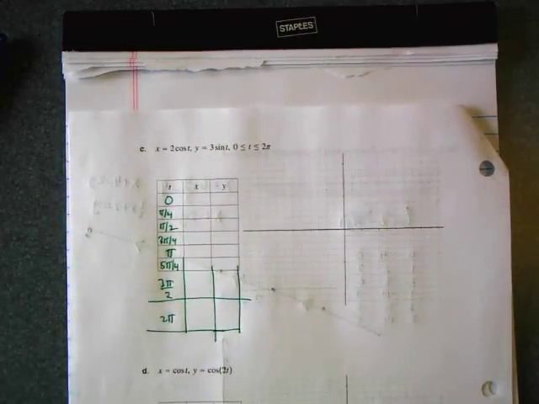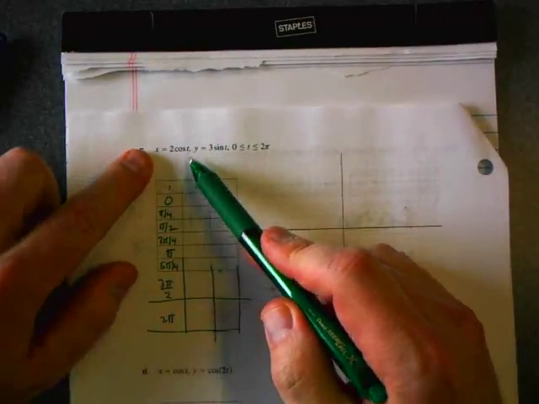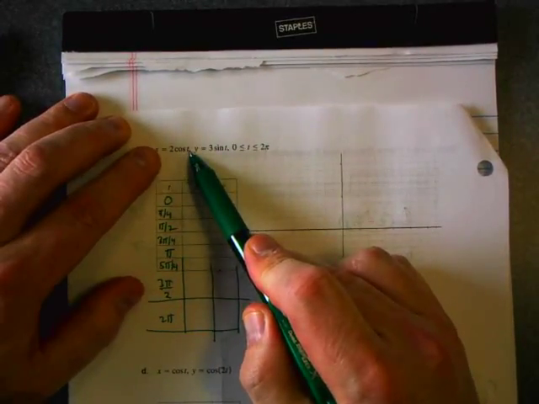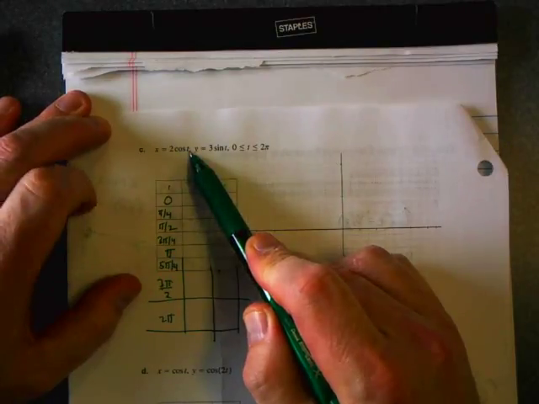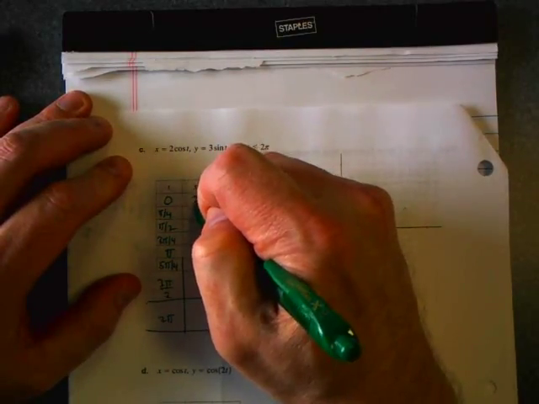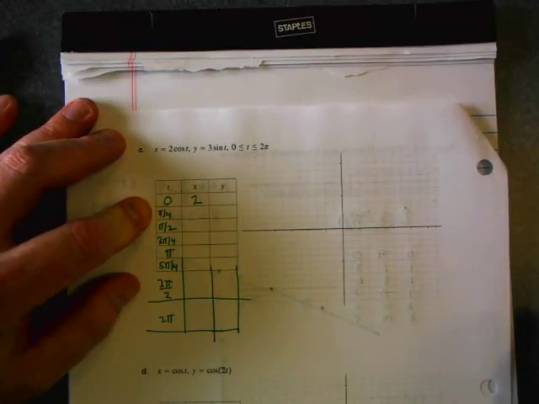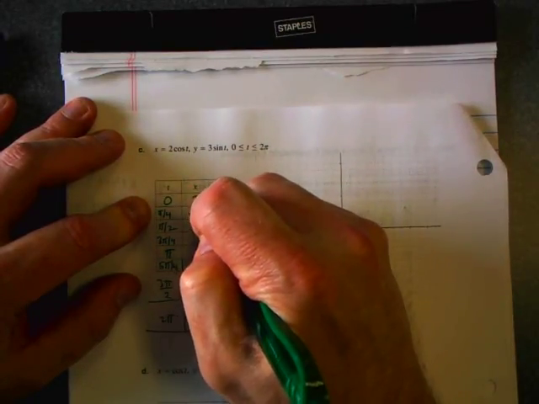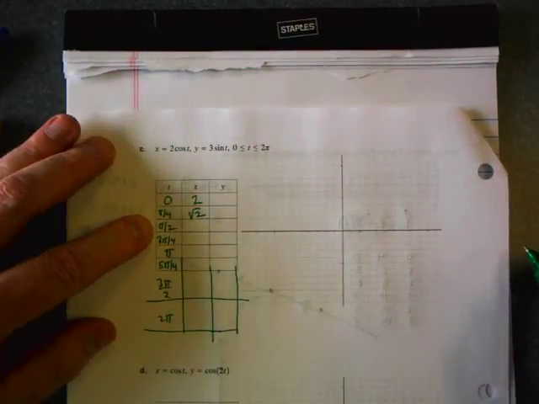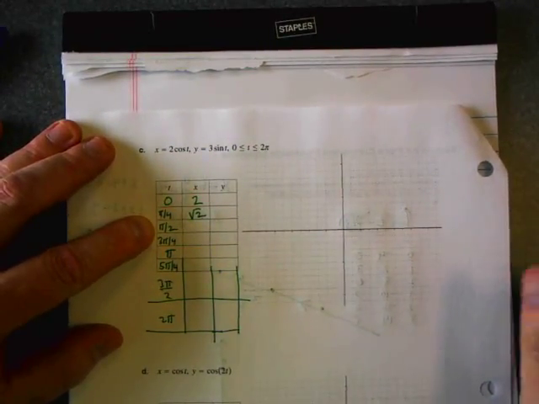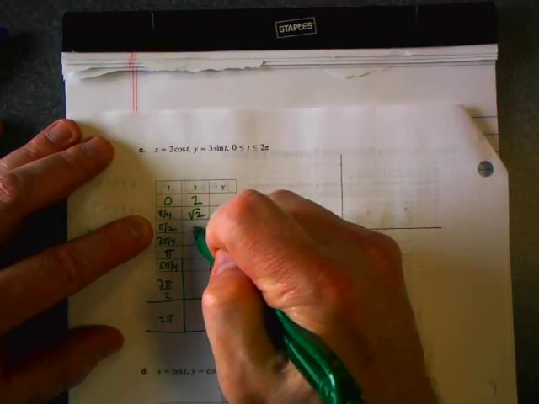All right, so let's do the x's first. We'll plug in 0. What's cosine of 0? And 1 times 2? 2. Pi over 4. What's cosine of pi over 4? Root 2 over 2, and then you multiply by 2. So you get square root of 2. Okay. Pi over 2. Cosine of pi over 2? 0. That's correct. So there's a 0.